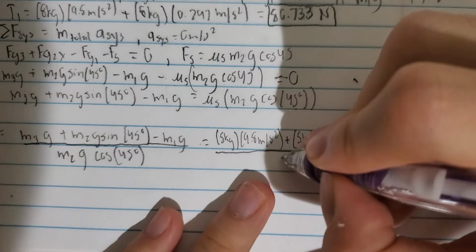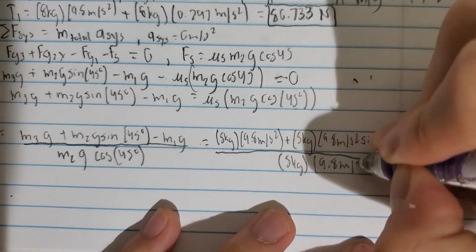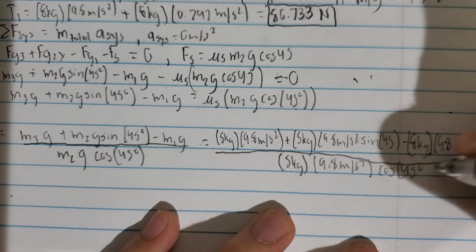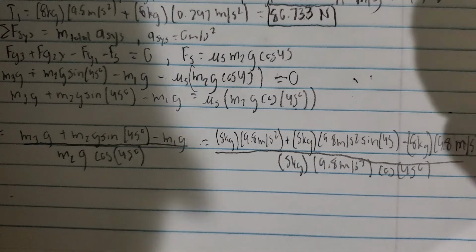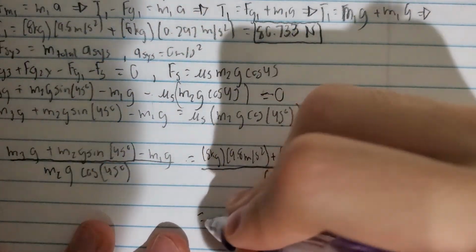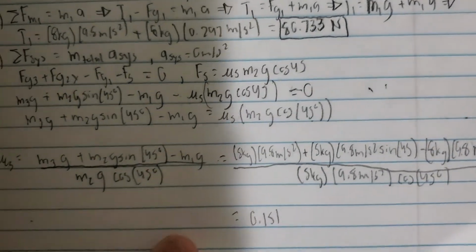And M2 is 5 kilograms, G is 9.8 meters per second squared, and cosine of 45 degrees. Plugging this whole mess in the calculator, we get 0.151 as our coefficient of static friction.